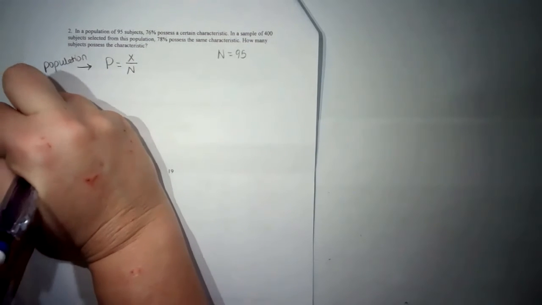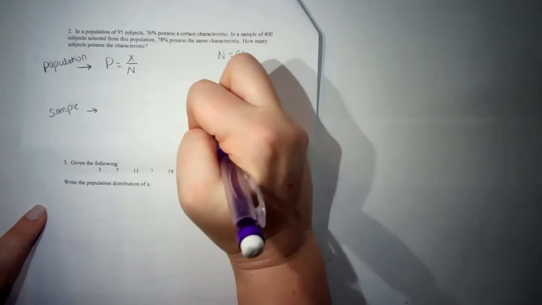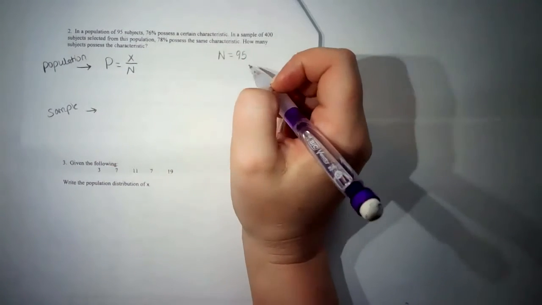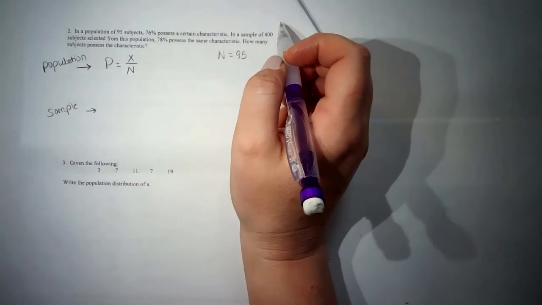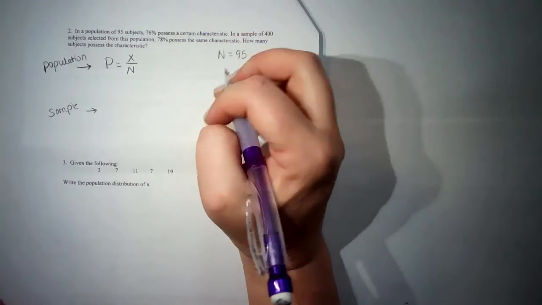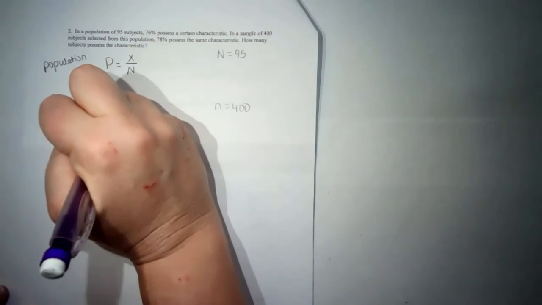If we keep reading, it says in a sample of 400. Now I know that's ridiculous because if there's only 95 in the population, how can you take a sample of 400 out of that? I don't know what I was thinking. Just go with it; let's pretend it's a different population. 78% possess that.